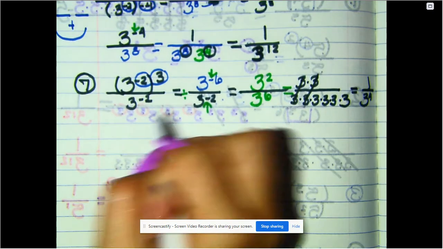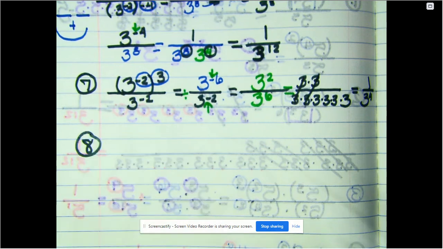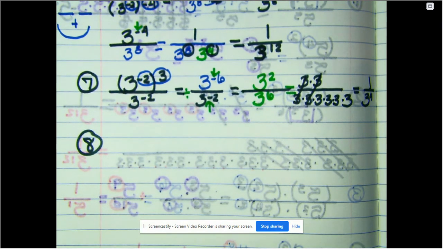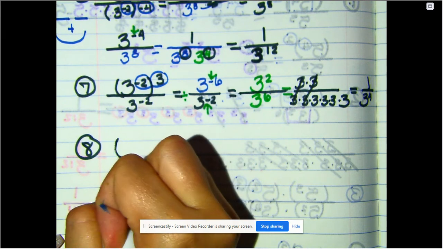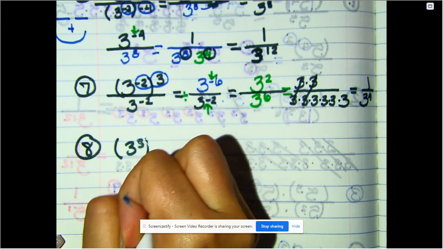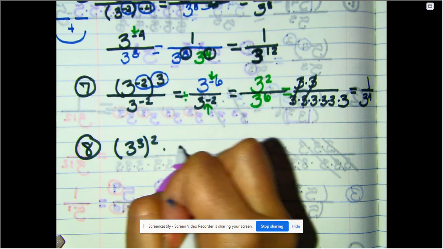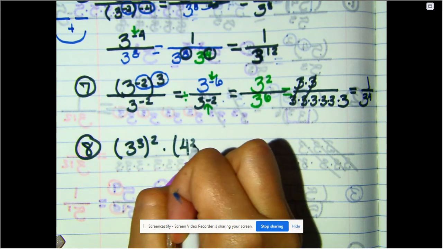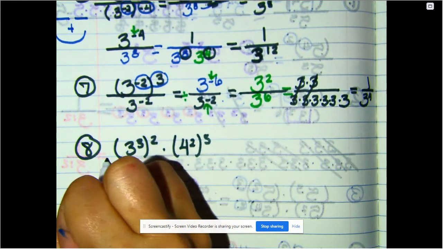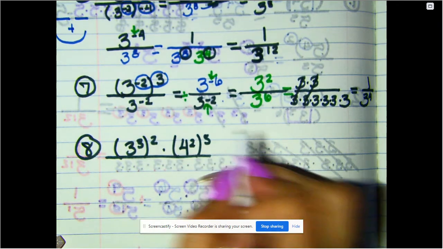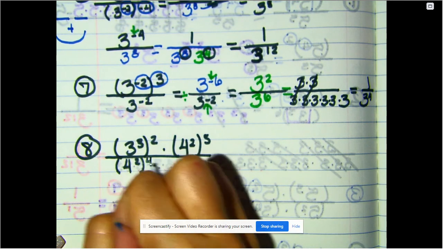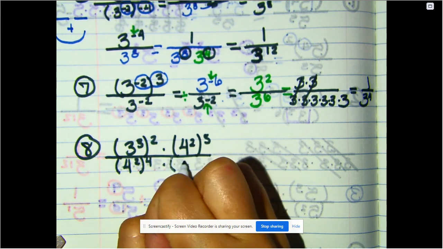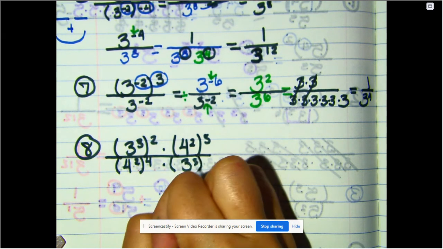Okay, number 8, last one. And this one is a bonus one. Okay, let me just go ahead and warn you. It is going to get a little complicated. So we have 3 to the 3rd power raised to the 2nd times 4 to the 2nd power raised to the 5th over 4 to the 2nd power to the 4th power over 3 to the 3rd power to the 3rd power.